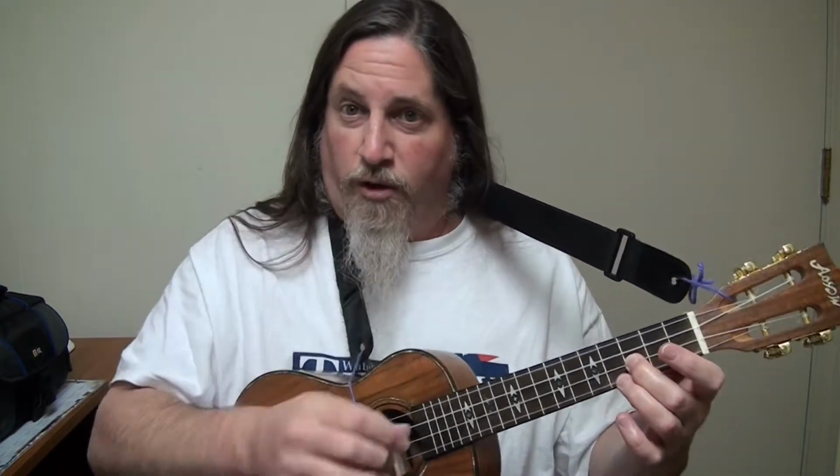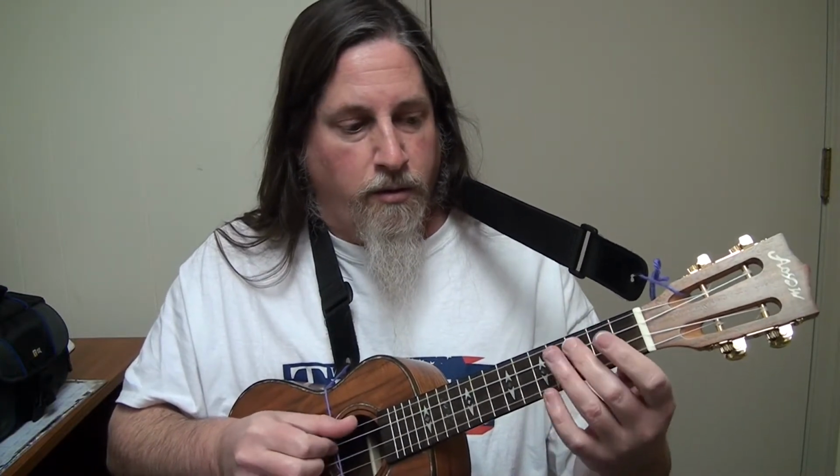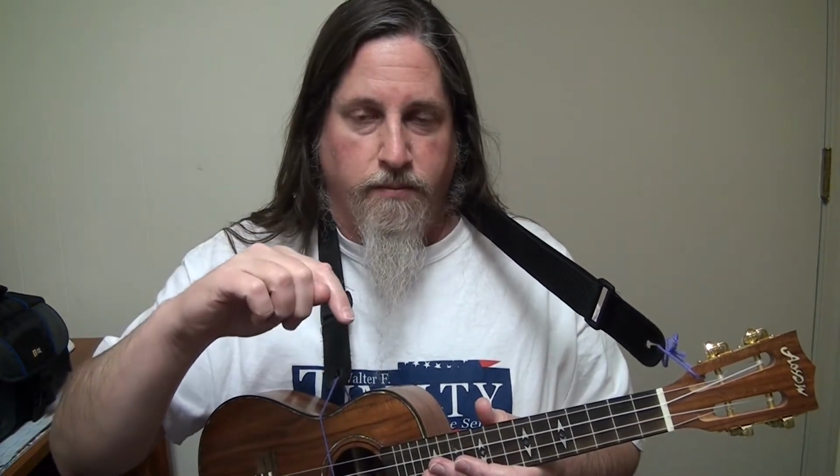So that's the lowest G. Notes that are lower than that, there's a lot of them, and an A minor / G chord, any / chord, means it's an A minor chord with the note G as the lowest note.